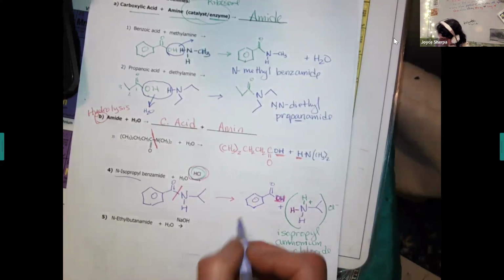So it's going to be an isopropyl ammonium chloride. And benzoic acid was our acid.